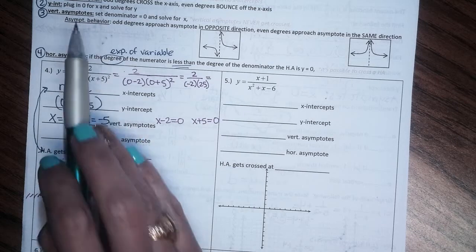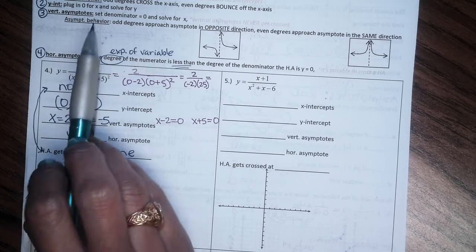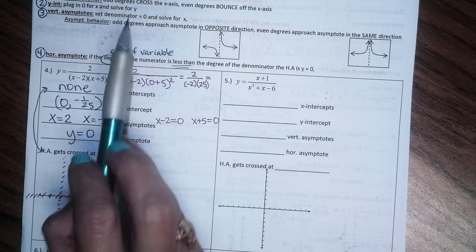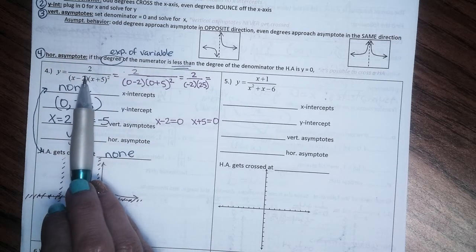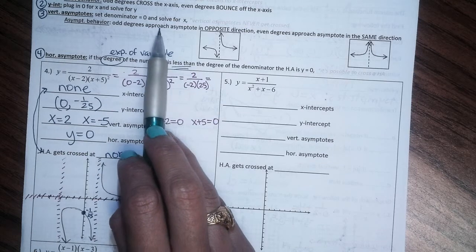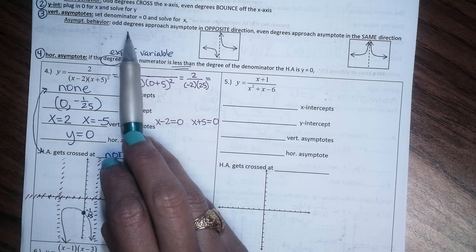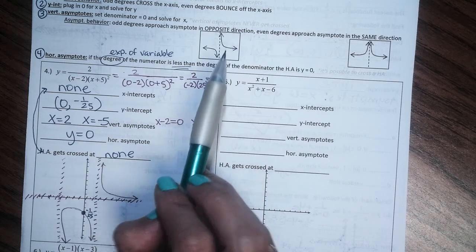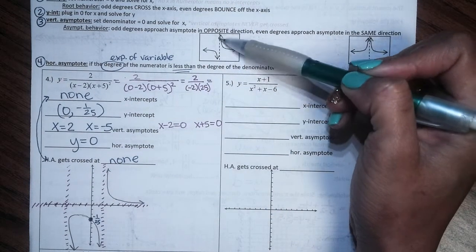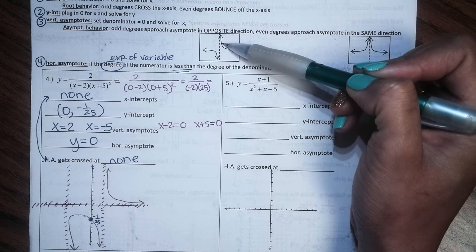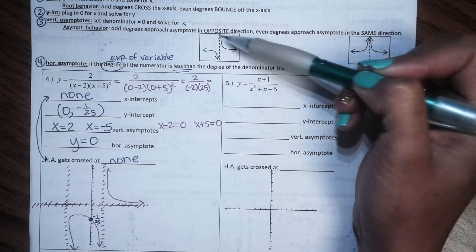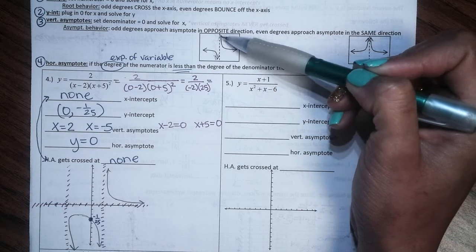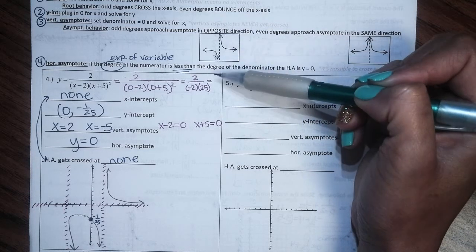Asymptote behaviors. So that's calling the vertical asymptotes. When your vertical asymptote has an odd degree, so for example, x minus 2 to the first, the graph approaches your asymptote in opposite directions. Opposite directions means here's a vertical asymptote. Part of my graph is going up at the asymptote, and the other part of the graph is going down at the asymptote. That's called opposite directions.